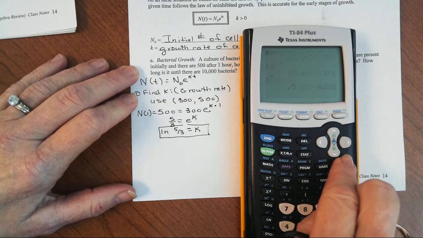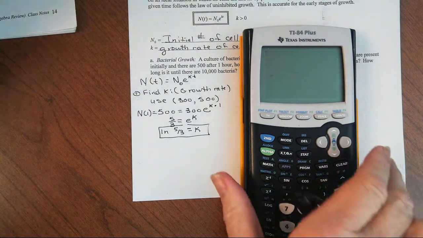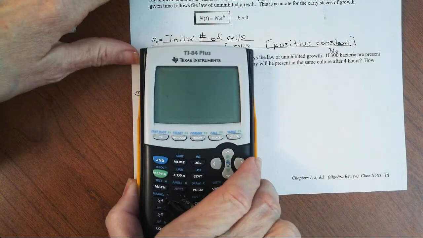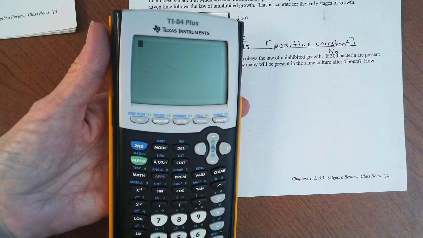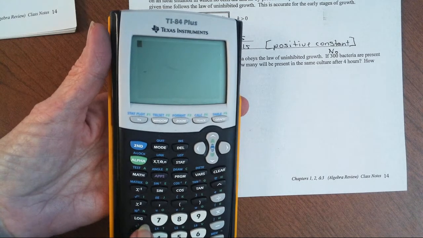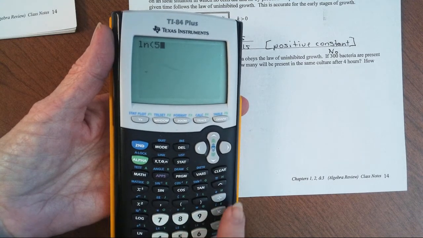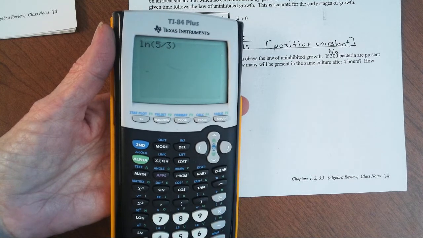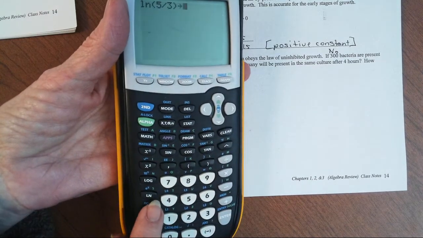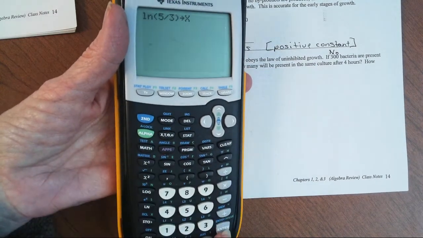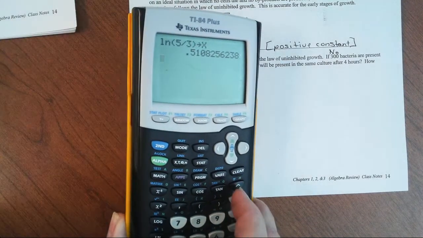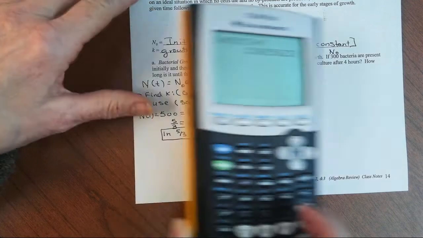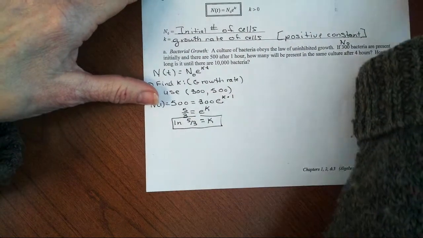So we'll put in the ln of 5/3, and we're going to store it, use the little store button, as x, so that we'll have it when we need it. If you want to write it down, you could write down a rounded value, but you're not going to use a rounded value in your calculations.